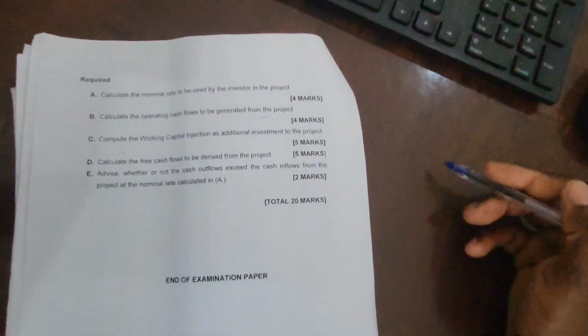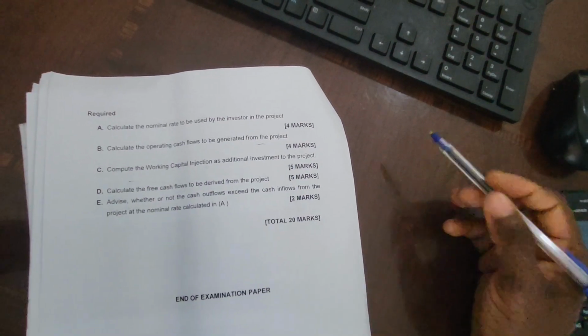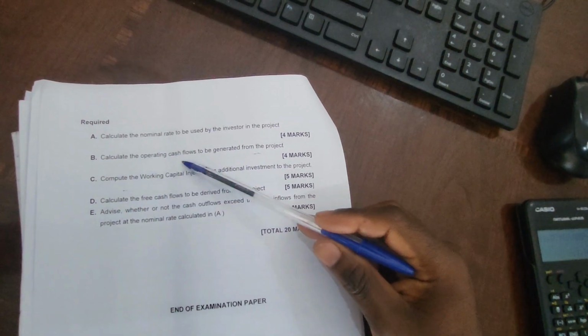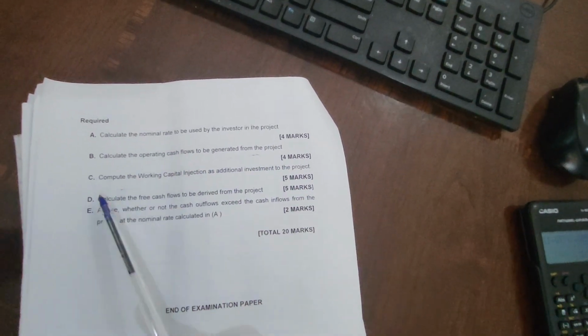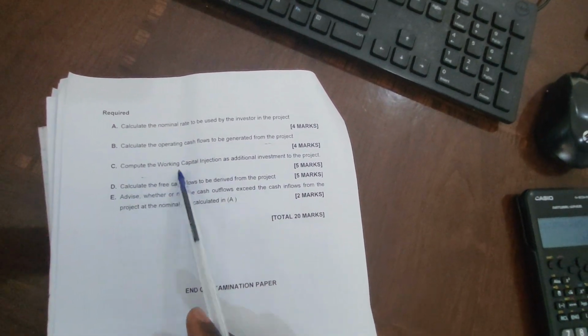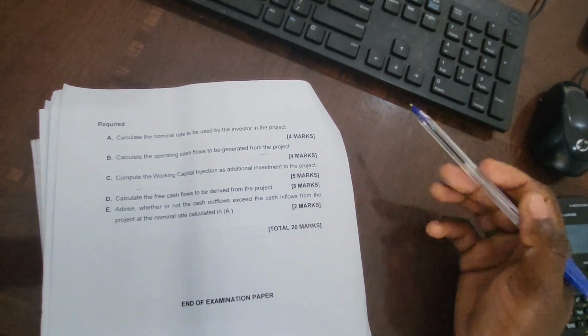All right, so coming to the next question, question B, which reads: calculate the operating cash flows to be generated from the project. The next one reads: compute the working capital injections as additional investment to the project.